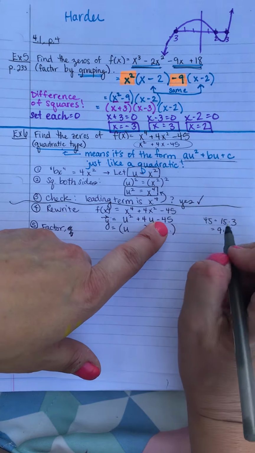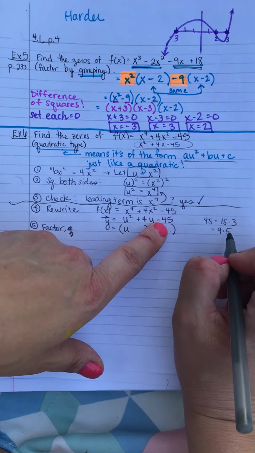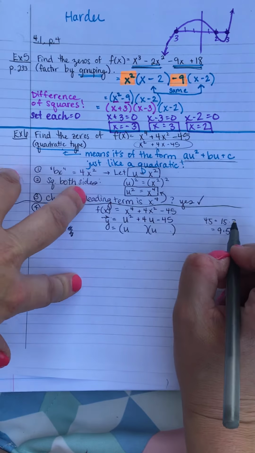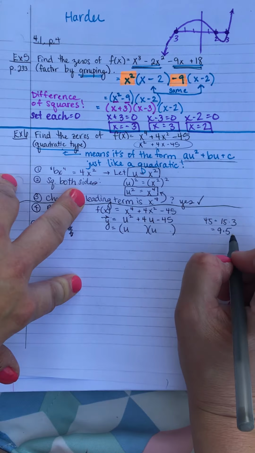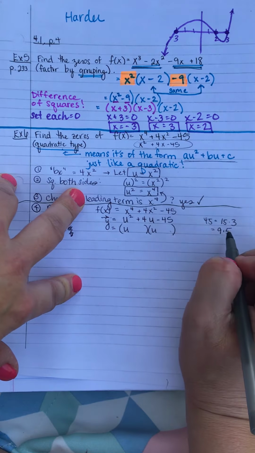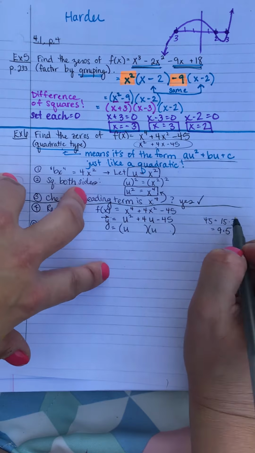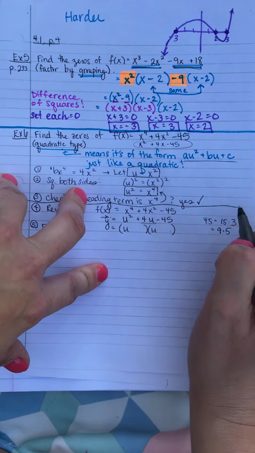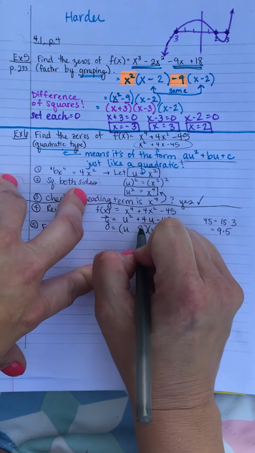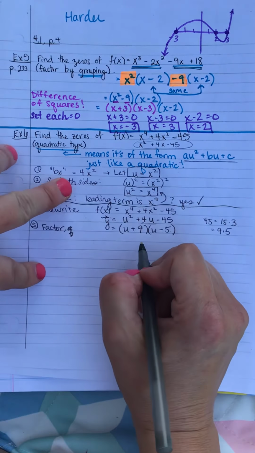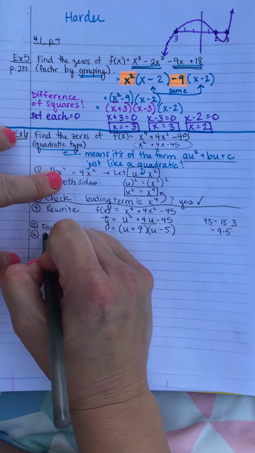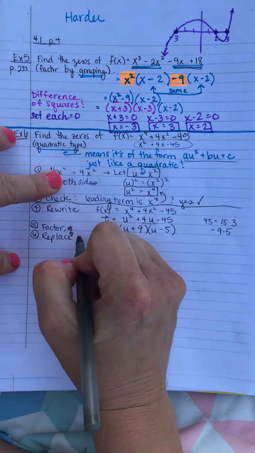9 times 5, and I'm sure there might be another one, but that's good enough for me. Actually, no, I think it's just 45 times 1. So we have 15 times 3. That's not going to work because our center term is 4. 9 times 5, that's going to work perfect. Plus 9 minus 5. So then instead of u's, I need to replace, what is u equal?